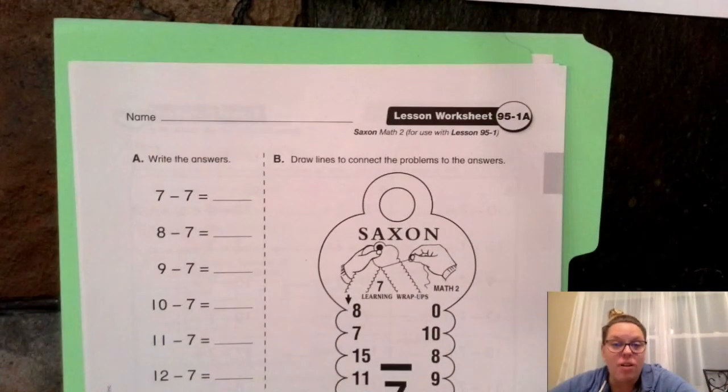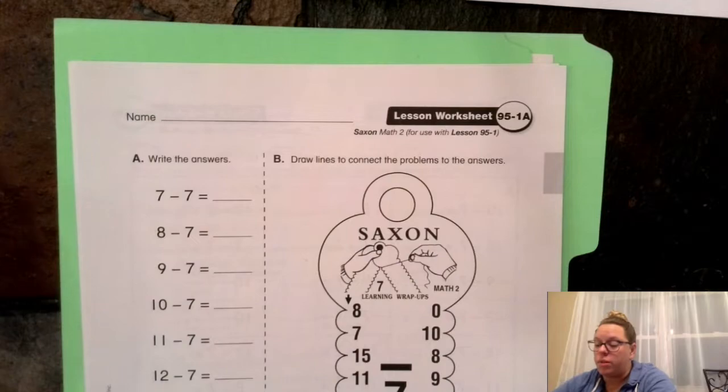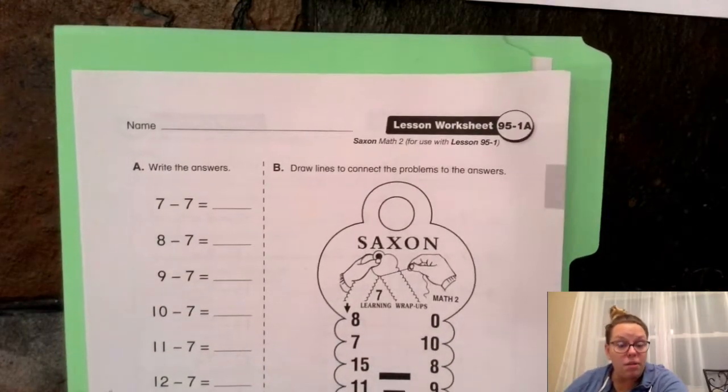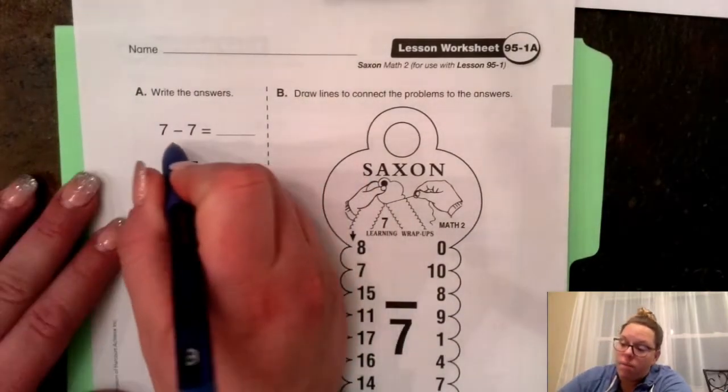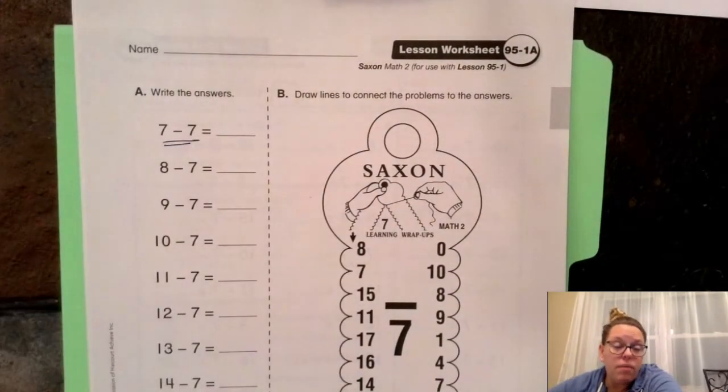Back today for our math work practice. We have new math facts and they are subtracting sevens. Just like we've been doing in the past, subtracting sevens are larger numbers and there's something that I would recommend doing. I'm going to share that with you today. First of all, any number minus itself is always 0.